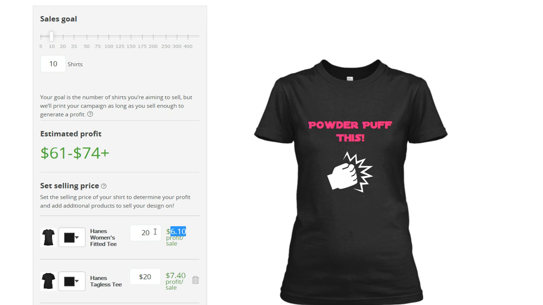If you're not doing any fundraising, then I suggest you set this down to the minimum, until your profit per shirt gets to zero, so that you're getting them for exactly the cost that they are to print. So I set it at 14. That's close enough. You get the idea.